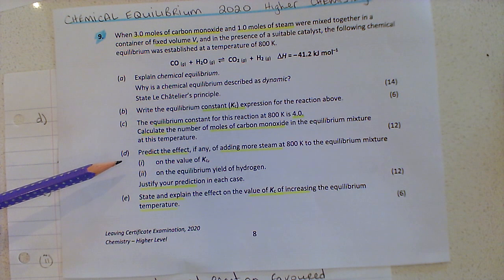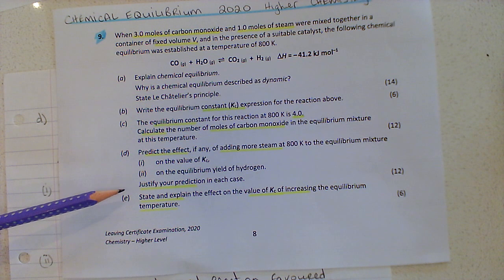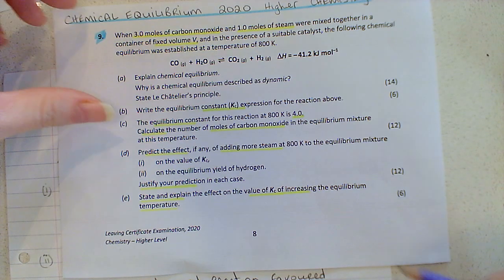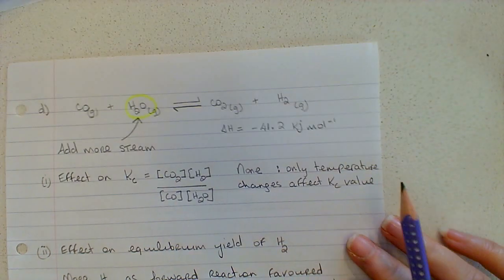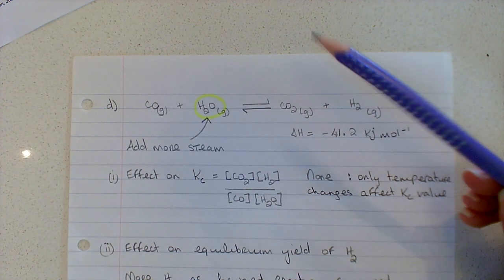In part D of this question, I'm asked to predict the effect, if any, of adding more steam at 800 Kelvin to the equilibrium mixture, first of all on the value of Kc, and then on the equilibrium yield of hydrogen. We need to justify our predictions in each case. So we're adding more steam. So let's look at our equilibrium reaction.